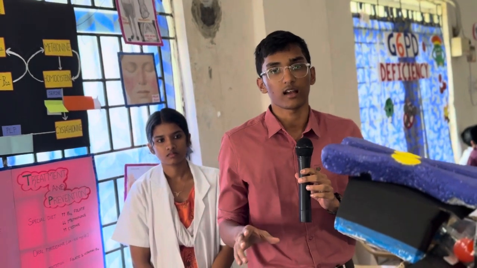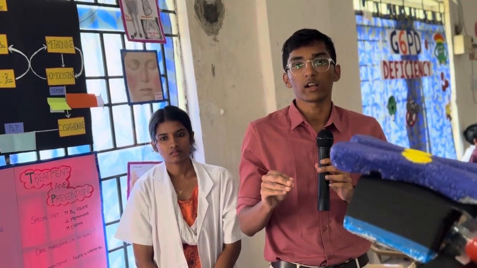It helps in the synthesis of glutathione, and moreover it helps in the transfer of amino acids. And let's come to the function of methionine. Methionine is mostly related to methylation reactions, and it helps in the transfer of methyl groups. For example, it helps in the conversion of noradrenaline to adrenaline. I would like to hand over to Praveen.